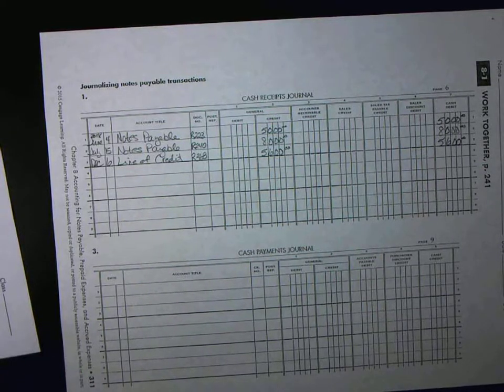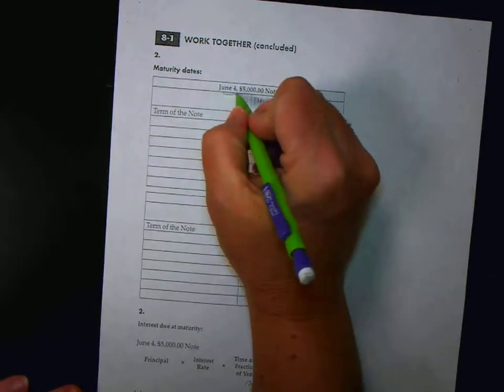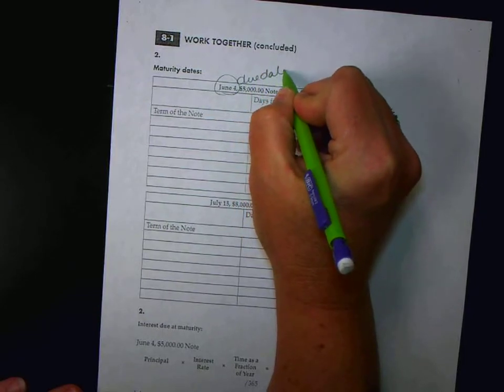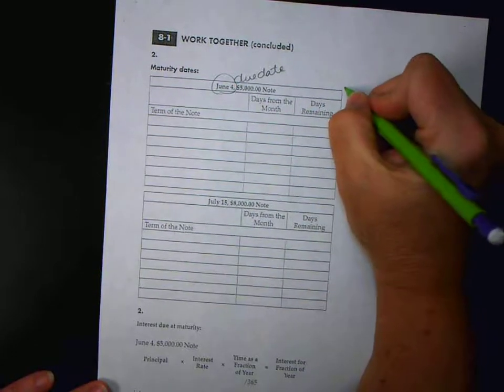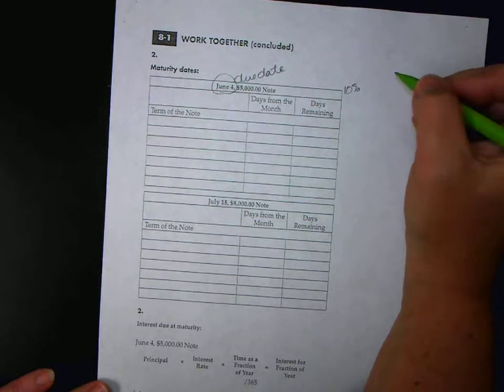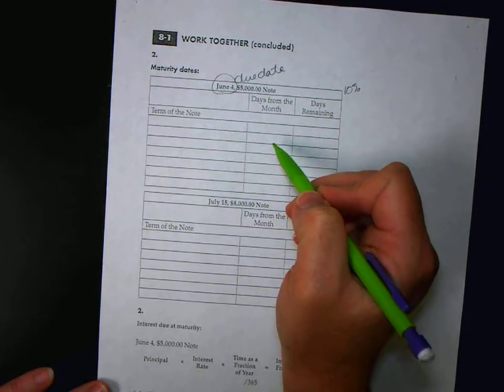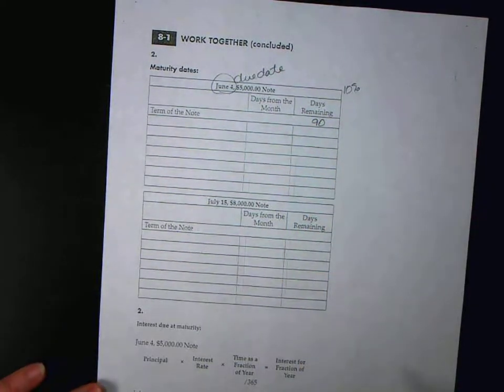Then number 2 says to calculate the maturity date of each note payable and the total amount of interest due at the maturity date. So this is number 2, which is on the back. All right, so here, June 4th is our due date. Okay, we don't really need to know this for now, but we're just going to go ahead and put that this was a 10% loan, 10%, and 90 days. Okay, so it was a 90-day loan.